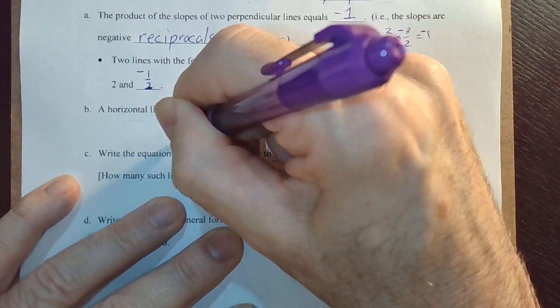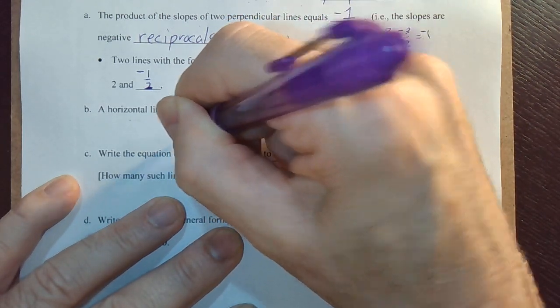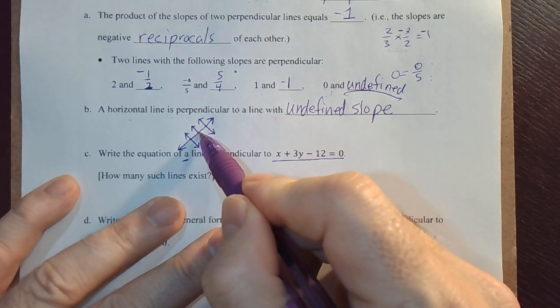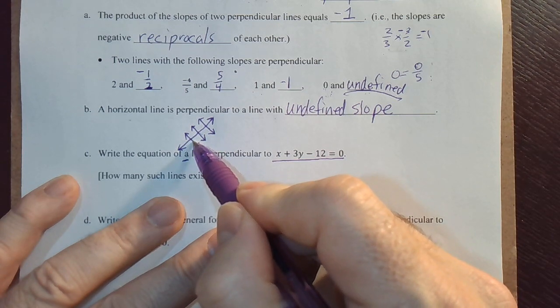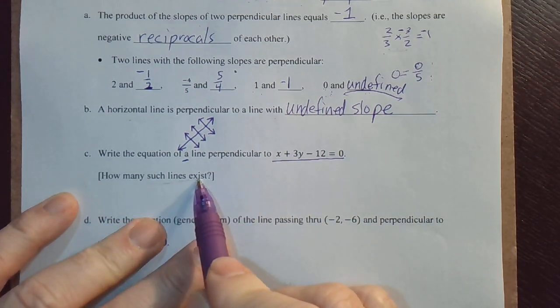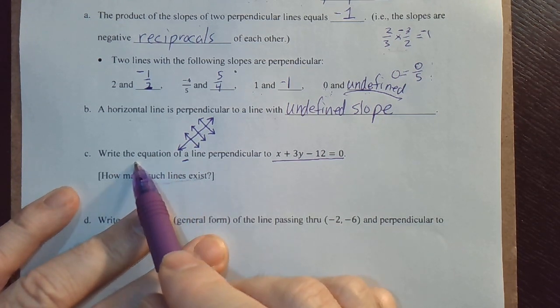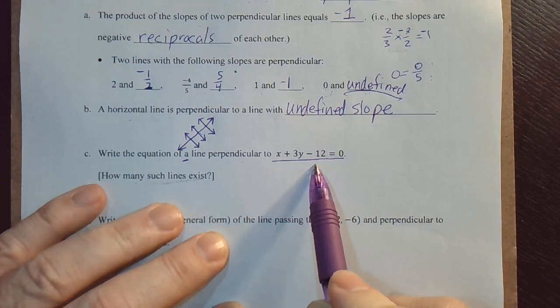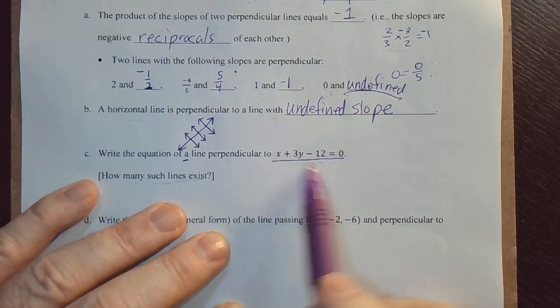There's one. There's one. And actually, there's infinitely many of them between this line and this line, and between this line and this line. So to answer this one, it's infinitely many. That's why I'm saying just write a line that's perpendicular to this. Well, all we need to do here is what?